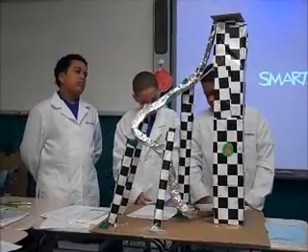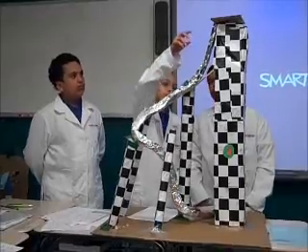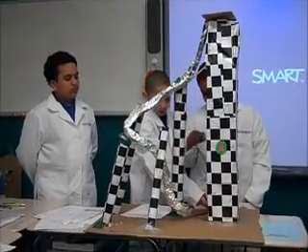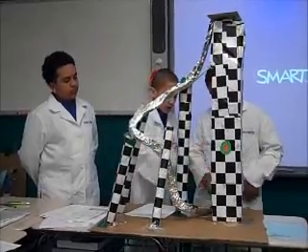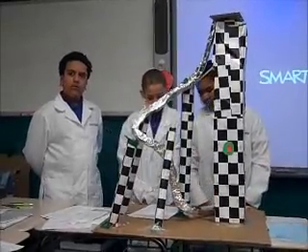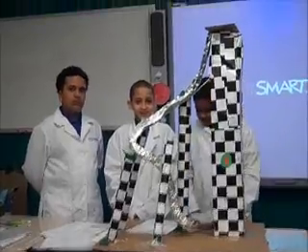An example of Newton's third law is when the marble goes all the way down and then it hits the little wall here, because when it hits the wall, it bounces back. That's it.